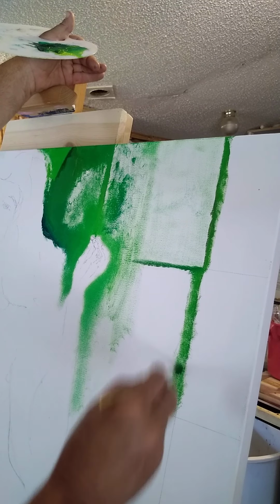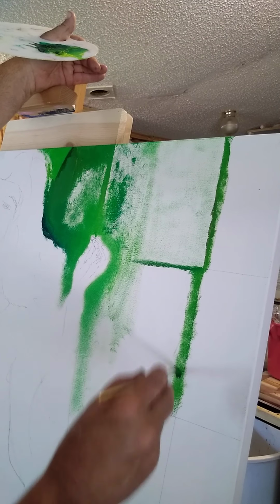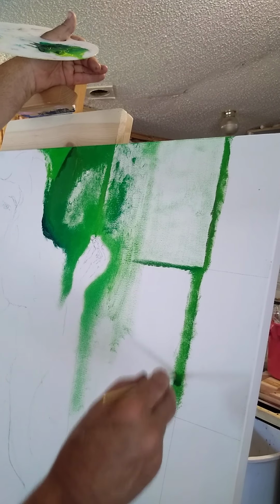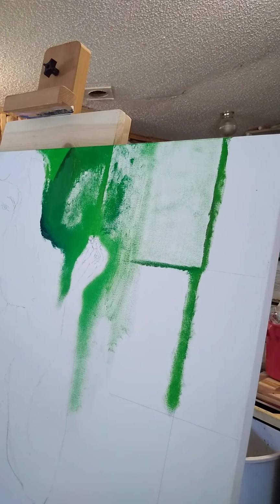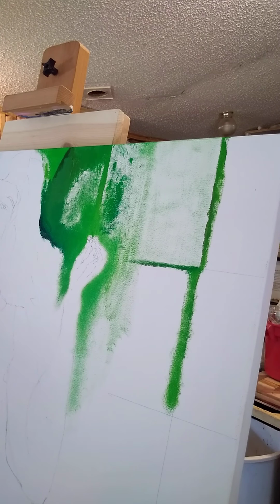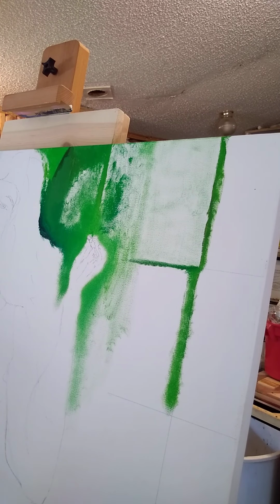Sometimes I mop it on, sometimes I take a lot of time with it, but at this stage of the painting, it's mostly just get some paint on the canvas and go from there. So yeah, that's it.